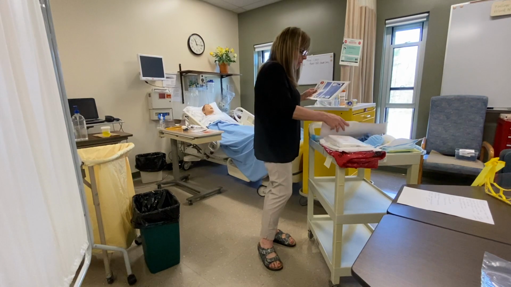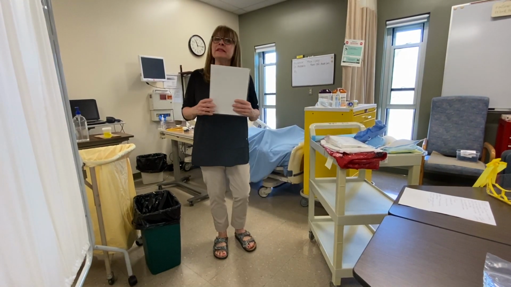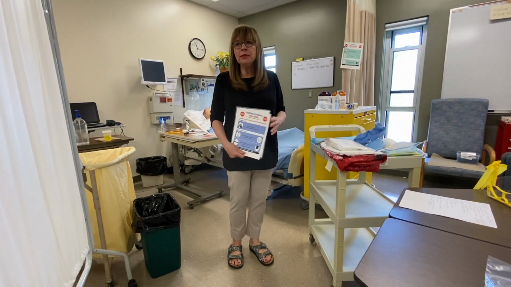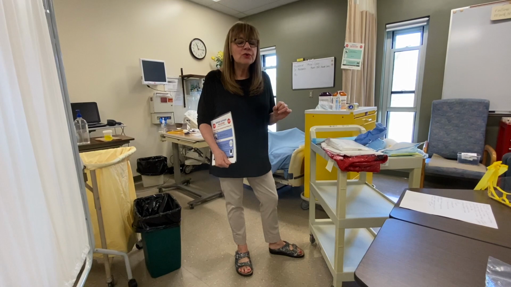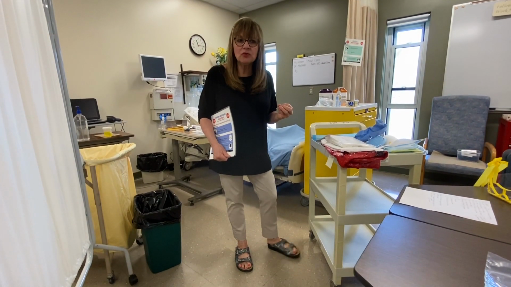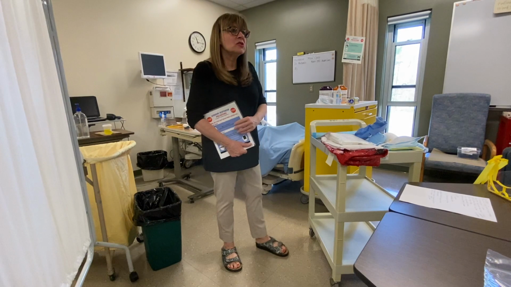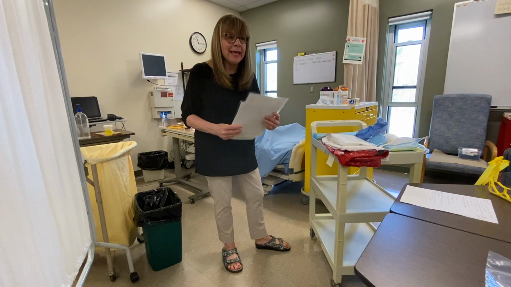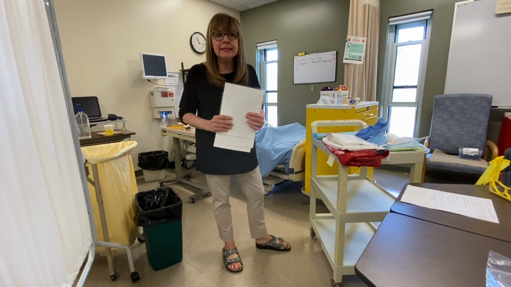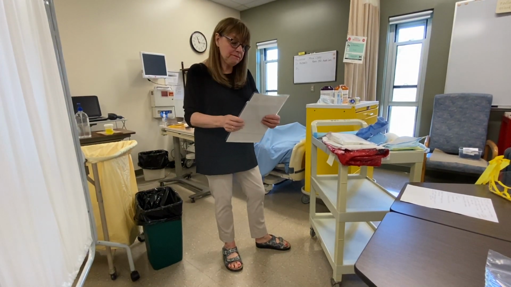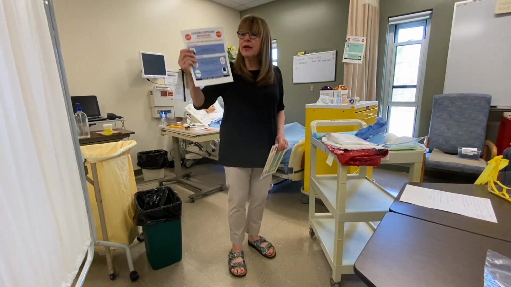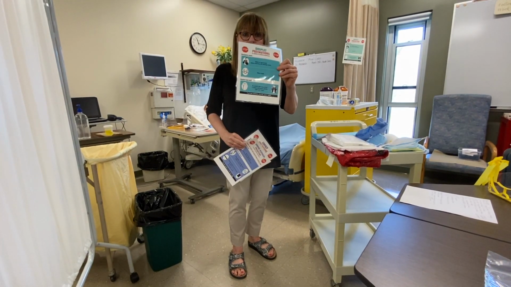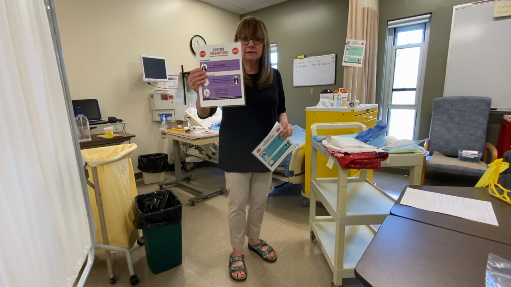Now, when we talk about transmission-based precautions, these are implemented for patients who have a known communicable disease or suspected one. So there are many that I'm going to talk about and many that you're going to learn about. But there are three main categories per the CDC, per the World Health Organization. And the three categories are your airborne precautions, your droplet precautions, and your contact.